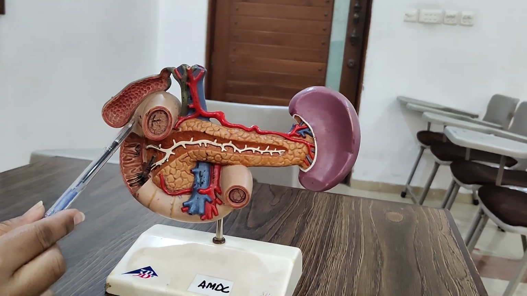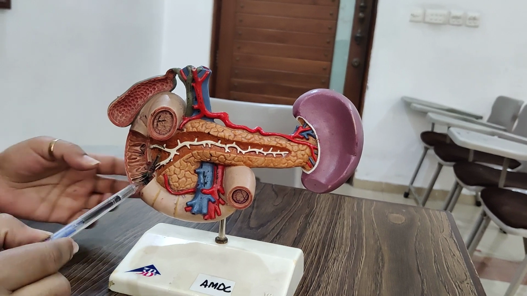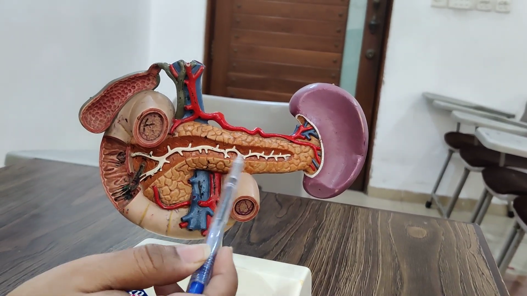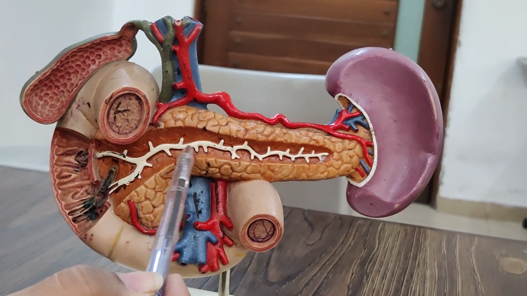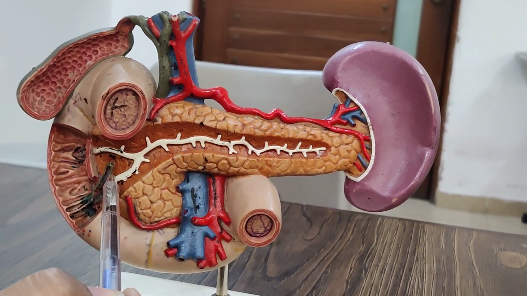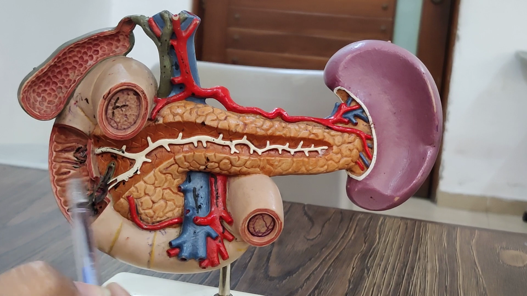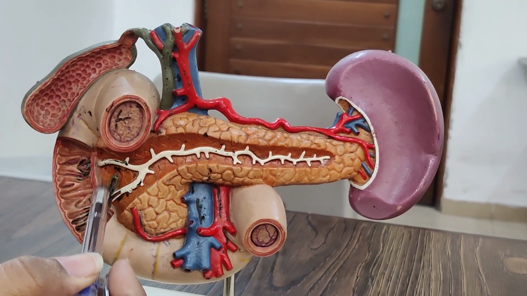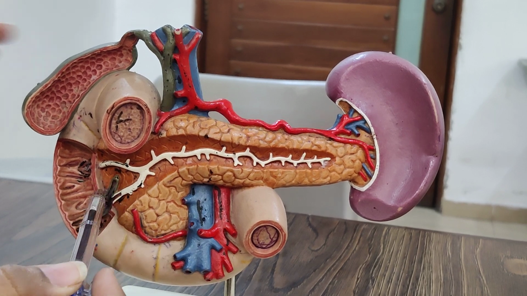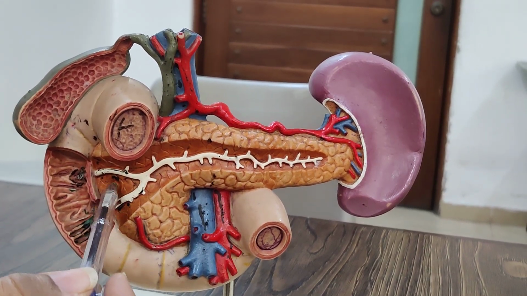Alright, so this is the first part of the duodenum, but we have a couple of important things in the second part of the duodenum, and these are the opening of the main pancreatic duct. So this here in white is the main pancreatic duct, and this goes and opens into the second part of the duodenum. But just before opening into the second part of the duodenum, it combines with the bile duct. So here in green you can see the bile duct.